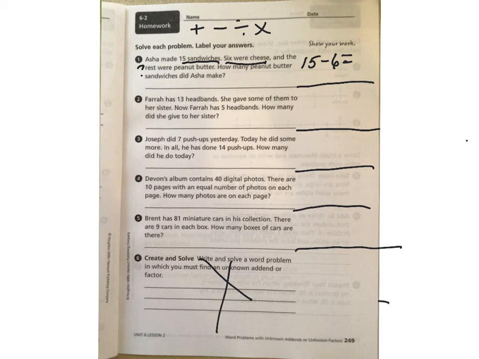So 15 take away 6. You can do mental math on that one, I bet. Okay. Write it in before me. All right, did you get 9? And then I can come over to my line, and that's where I'm going to say 9. And my label is actually peanut butter sandwiches, but we can say PBS. You can abbreviate. Mrs. Hagen will know what you meant. Okay, so you're going to write your equation on the right and then put your answer on the line.